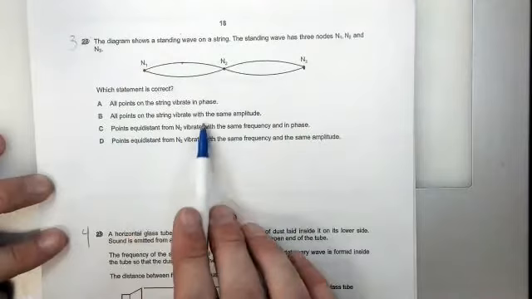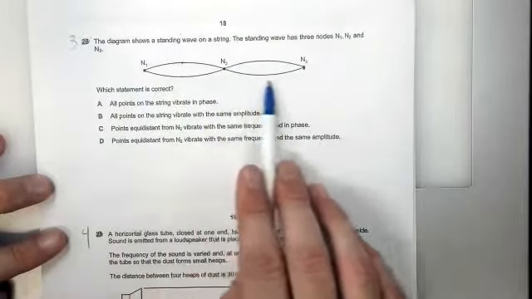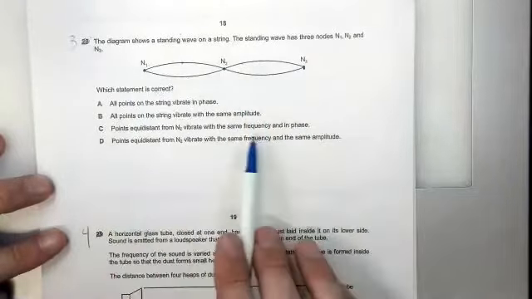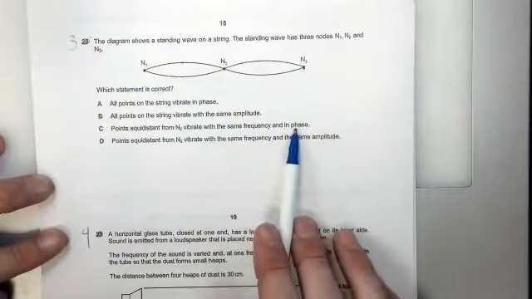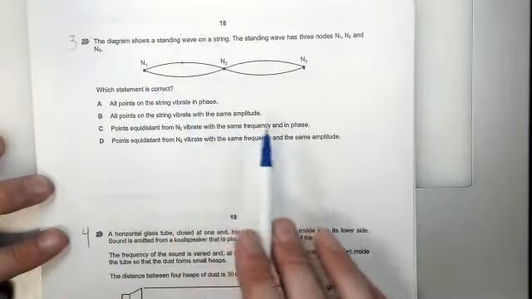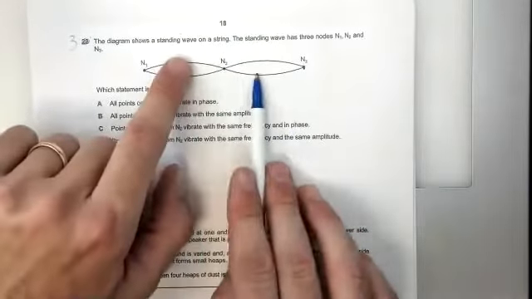Points that are equidistant from N2 do vibrate with the same frequency because we have the same frequency at all parts of this wave, right? Like everything here is moving at the same frequency, but they're not in phase. The same reason we could eliminate choice A as incorrect, we can eliminate choice C because we don't have points that are equidistant from N2 in phase, but rather out of phase.